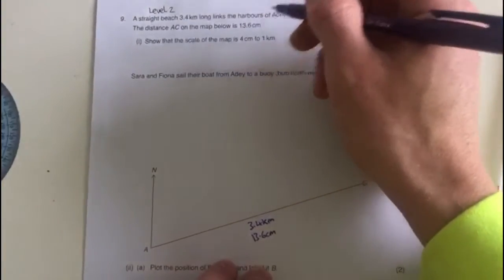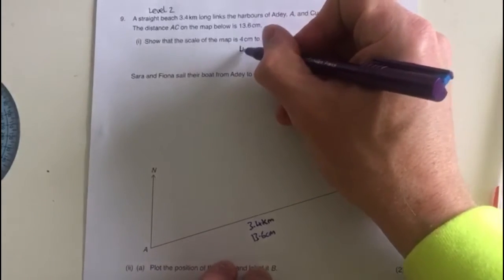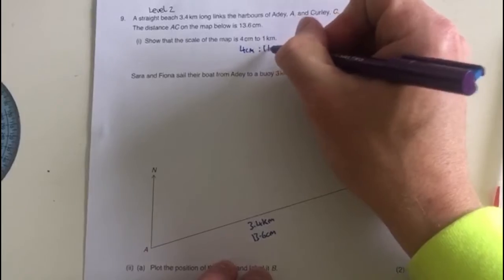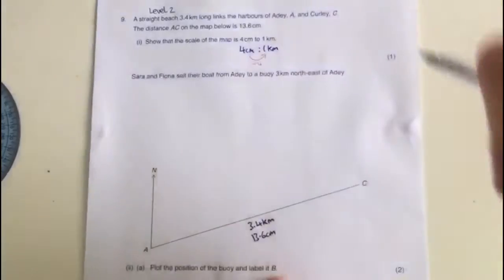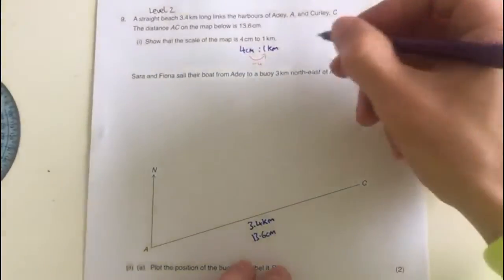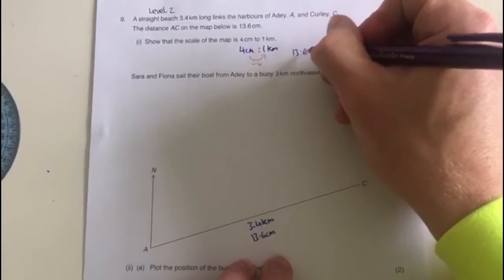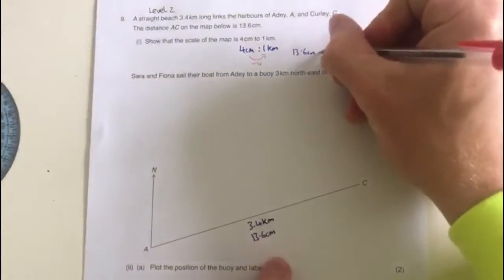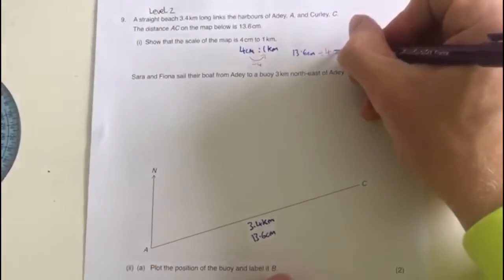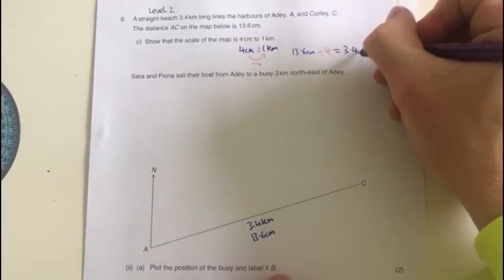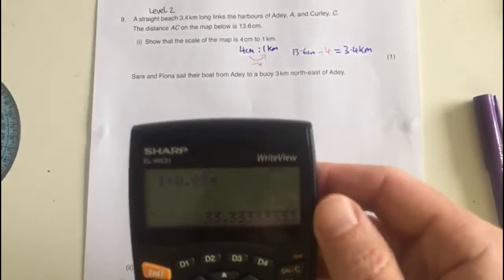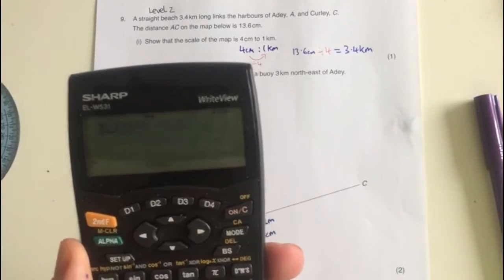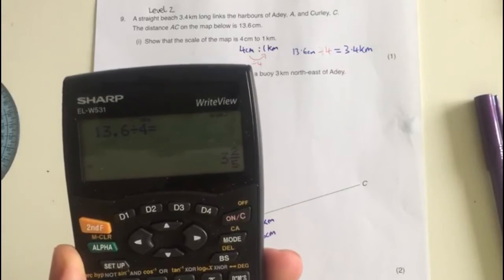Okay, so if we're going 4 centimetres to 1 kilometre, we should be dividing our centimetres by 4 to get to kilometres. So that's what I need to show. 13.6 centimetres divided by 4 equals, it should be 3.4 kilometres. Check it on your calculator to be sure, although you know it's going to be true because they've told you that that's what it is. So we've got 13.6 divided by 4, and that equals 3.4, as they said.